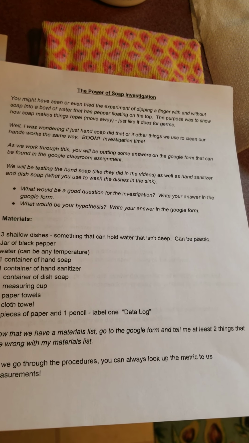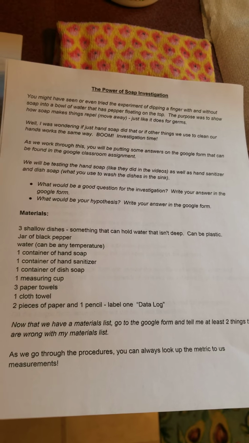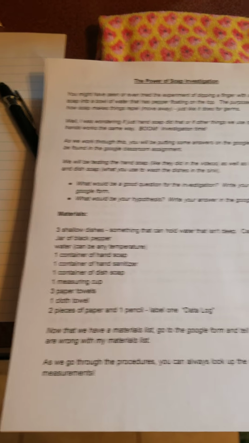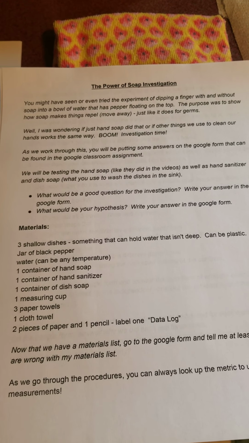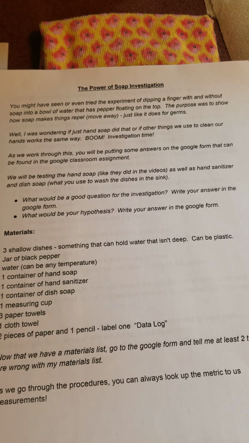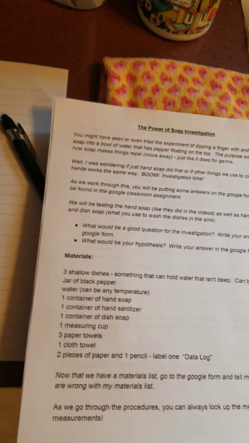All right, so what would be a good question for the investigation? So you're going to go to your Google form and write that down. You should still be able to do that. And then what would be a good hypothesis? So you're going to write that answer in the Google form.